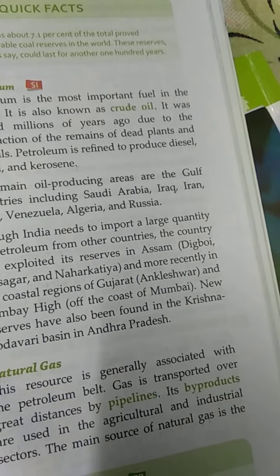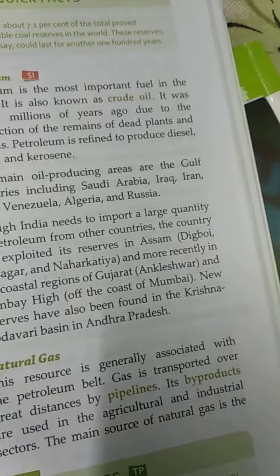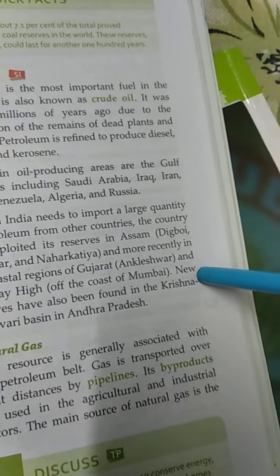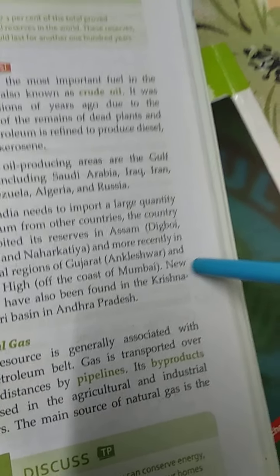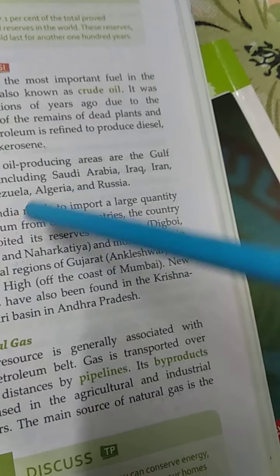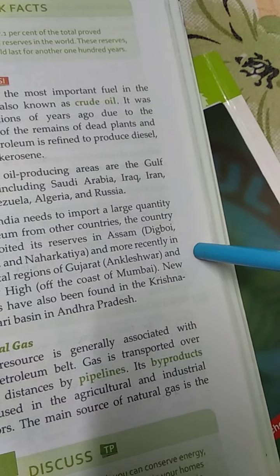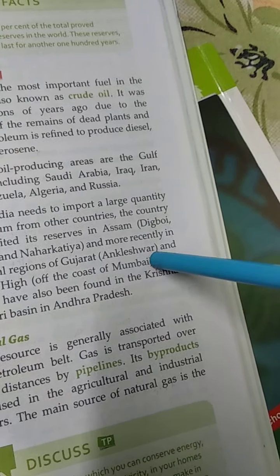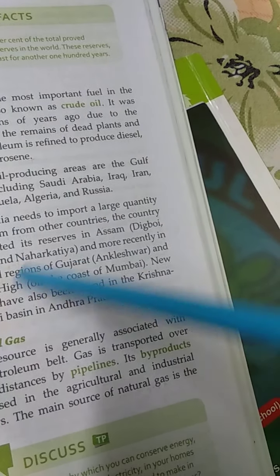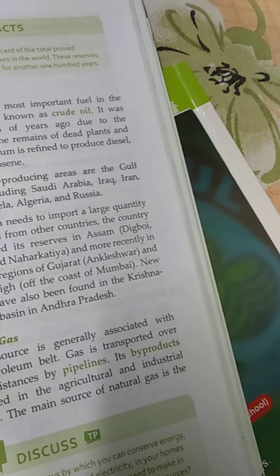The main oil producing areas are the Gulf countries, which are Saudi Arabia, Iraq, Iran, and also USA, Venezuela, Algeria and Russia. In India, good quantities of petroleum are found. You can find it in Digboy, Sivasagar, Naharkatia, and most recently in the coastal region, Ankleshwar in Gujarat, and Bombay High, which is in the Arabian Sea. New reservoirs have now been found in the Krishna Godavari basin of Andhra Pradesh.